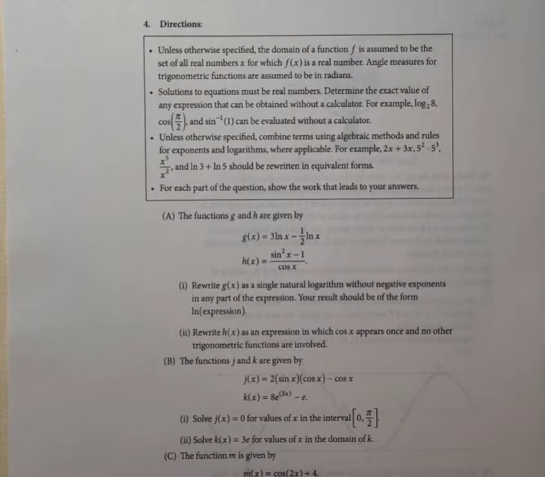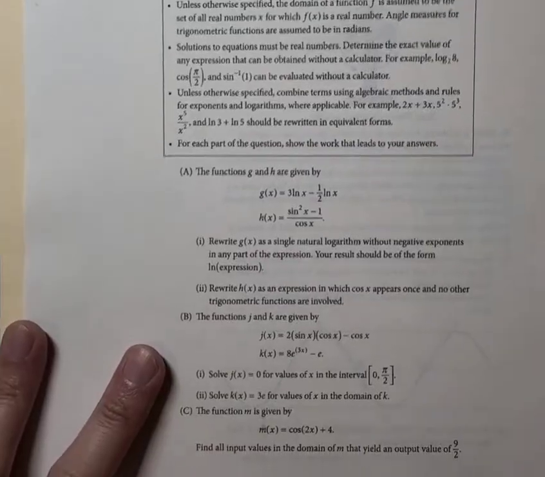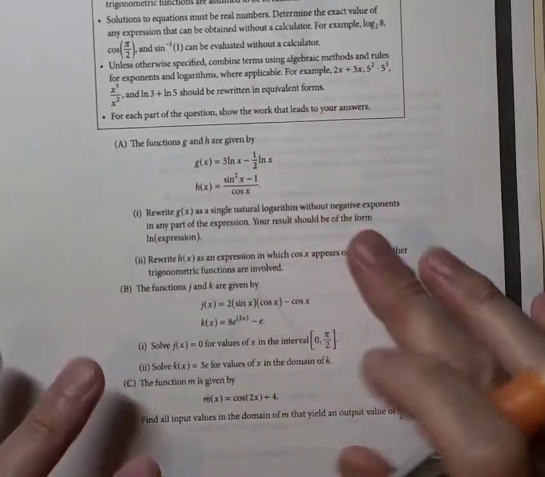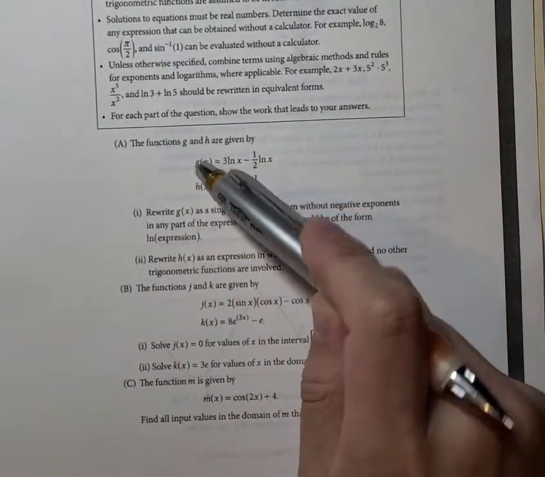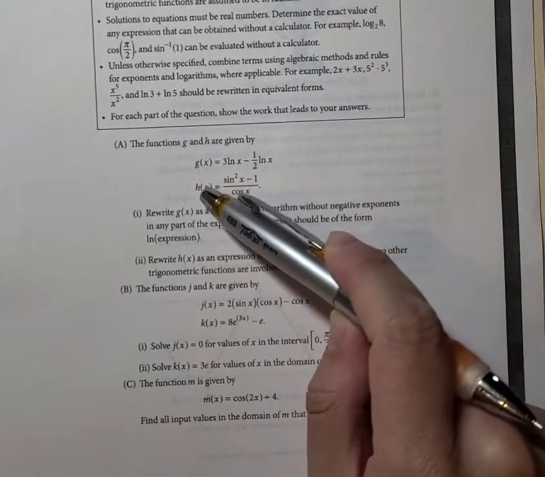Okay, this is number 4 in the free response questions in the AP Precalculus sample questions given by the College Board. This is the last problem in the sample question set. All this jargon I'm not going to read, so let's jump into the questions already. You can read that yourself. Functions f and g are given by these.